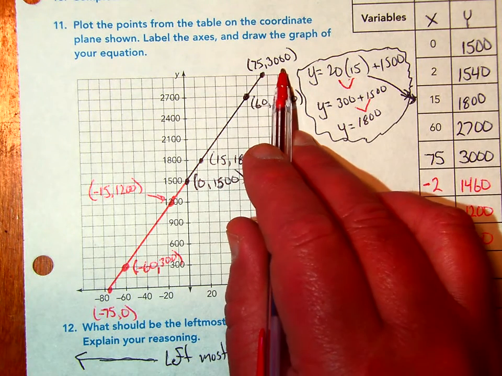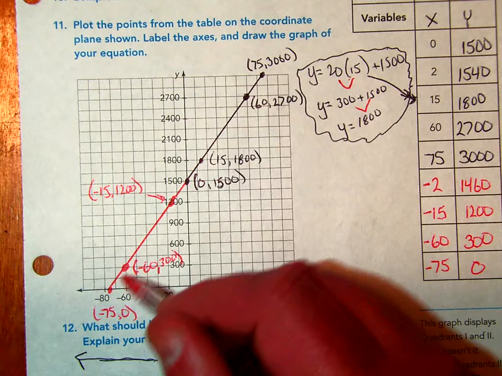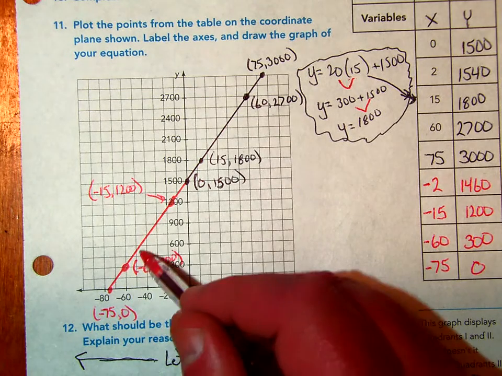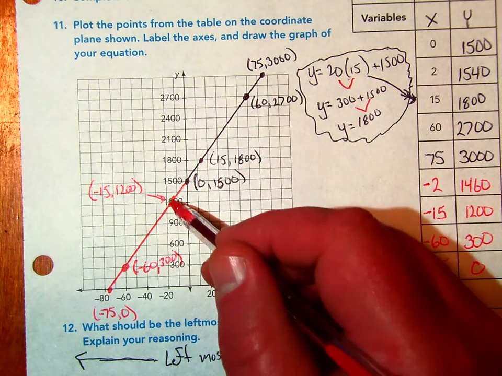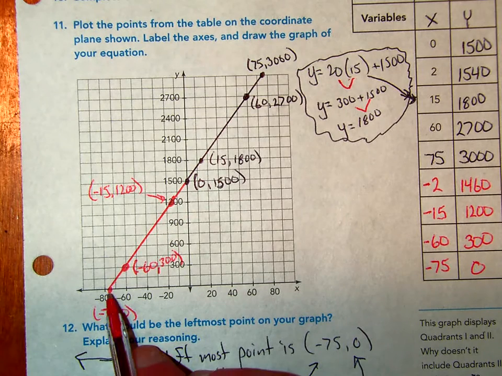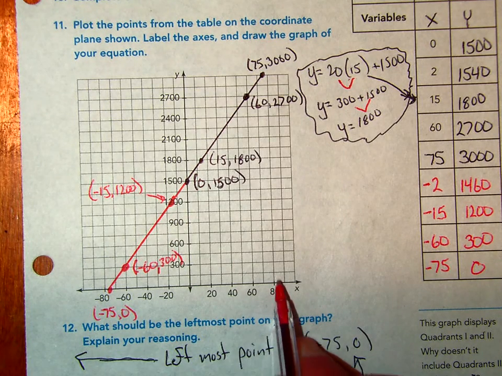And this is a continuous line because the climbers do have to climb every single inch, half inch, thousandth of an inch. It's a continuous line from negative 75 to positive 75 on x as x changes.